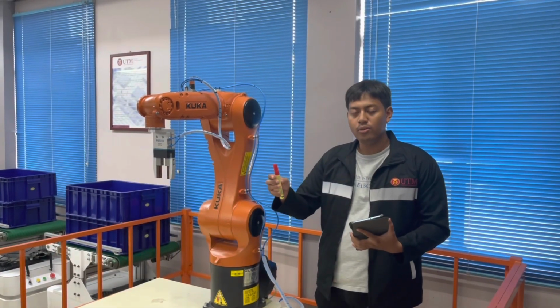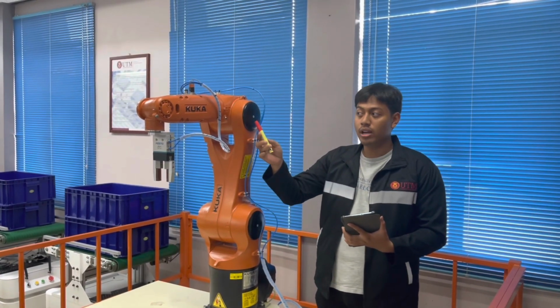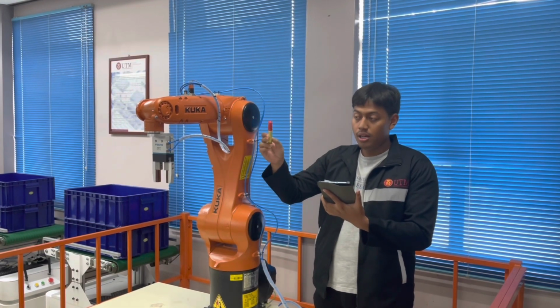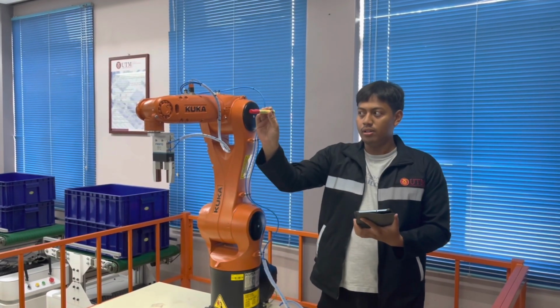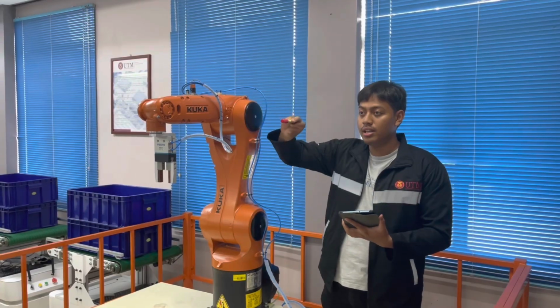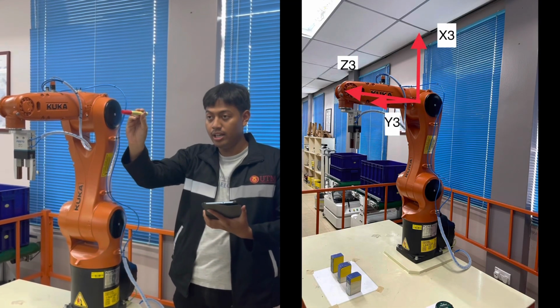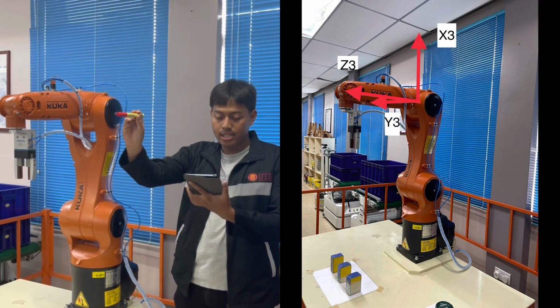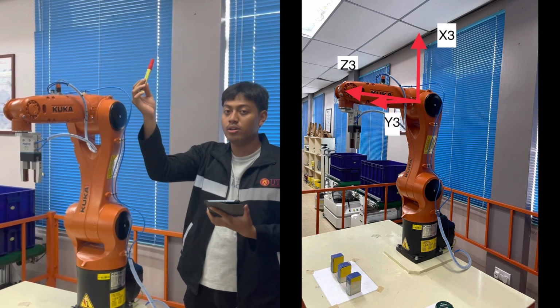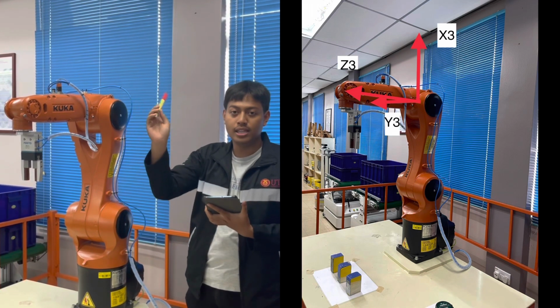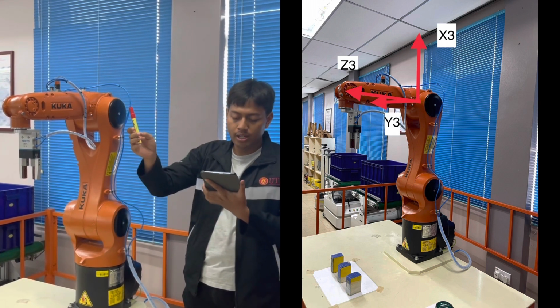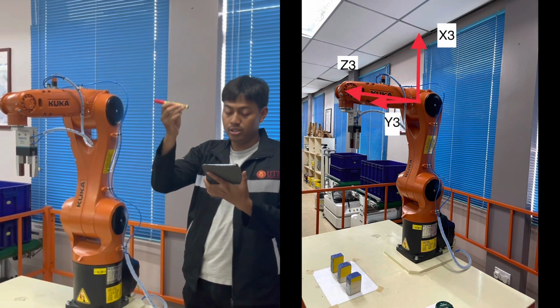Okay, so we continue with coordinate frame 3. Coordinate frame 3 will be toward the front because the rotation is like this, so the Z direction will be toward there. The X will be pointing upward because it's the cross product between Z2 and Z3, and then the Y will follow, which is going to there.